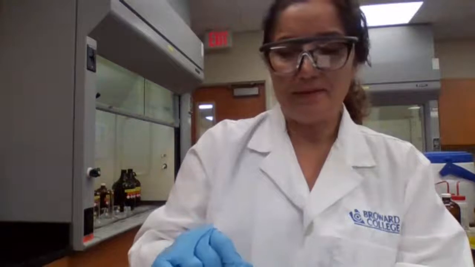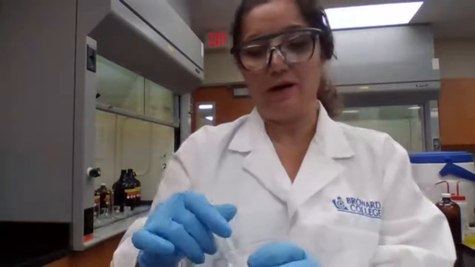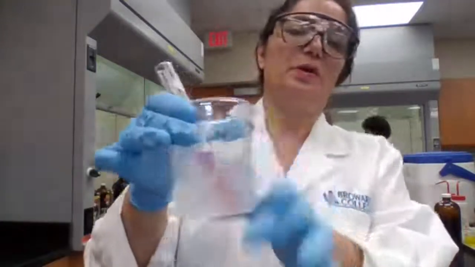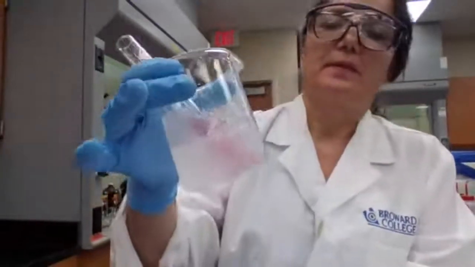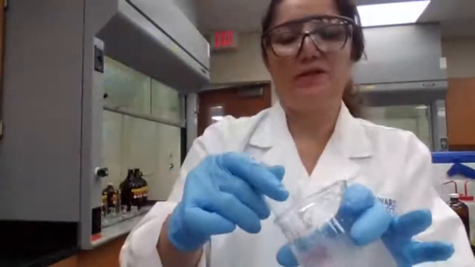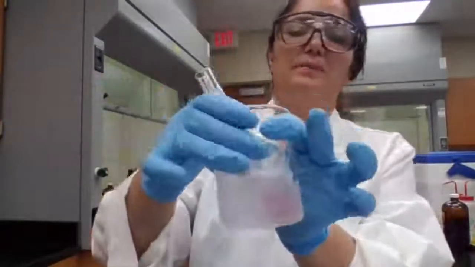Heating it up, it changed to blue color. So if the product is blue color, that means heating up the reaction made it go to the product side. Okay, placing in ice, it changes back to pink color.